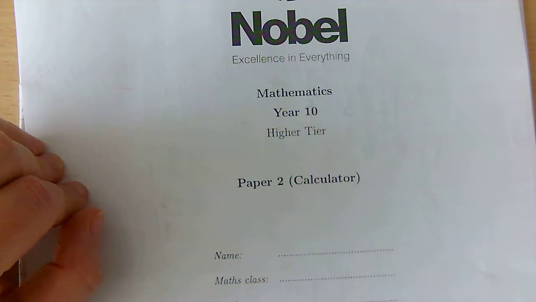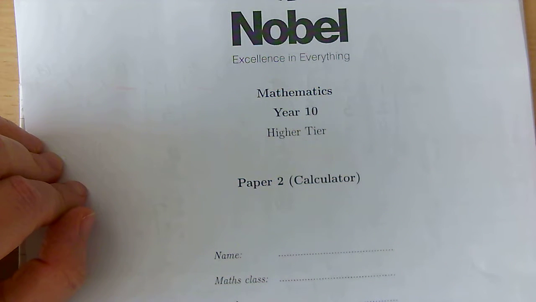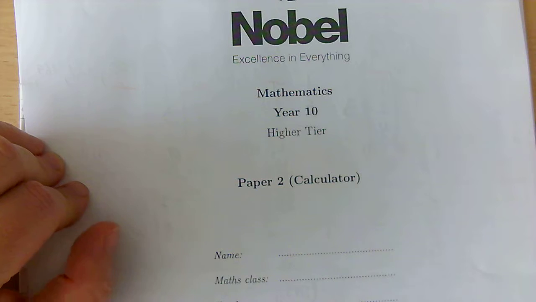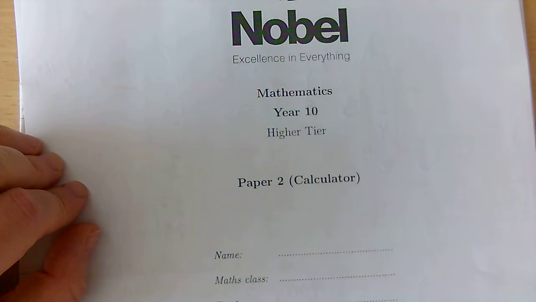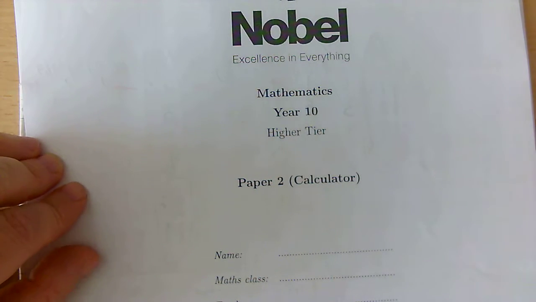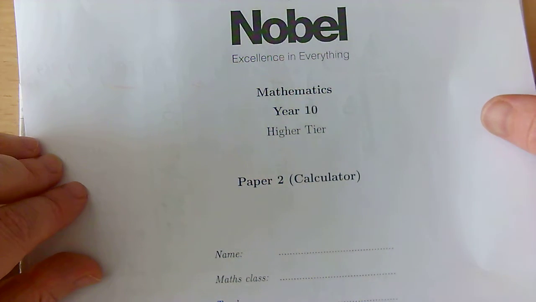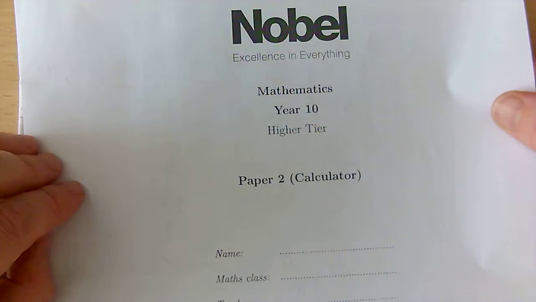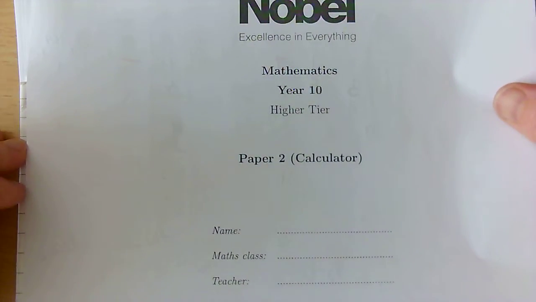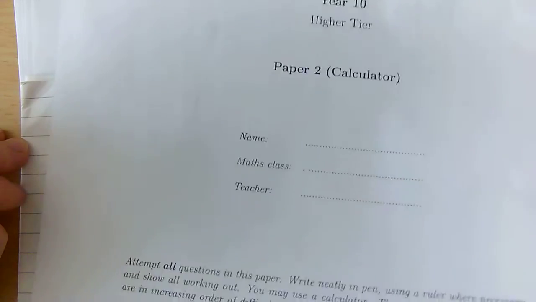I would like to help you with solutions for calculator paper 2, and I would like to give you some feedback also on what is the best way to solve those questions so you can get full marks. Alright, so we'll start from question 1.